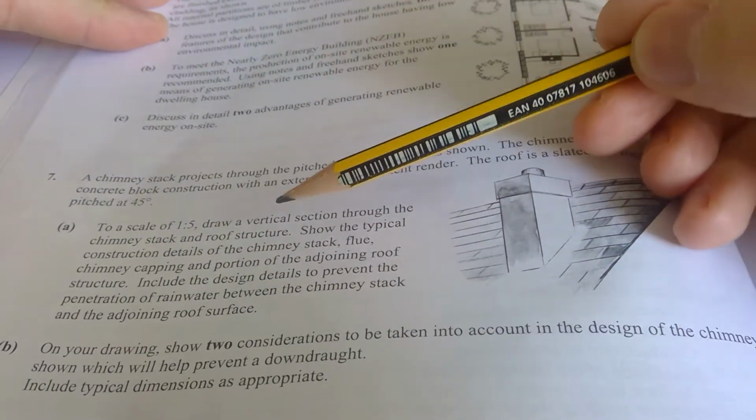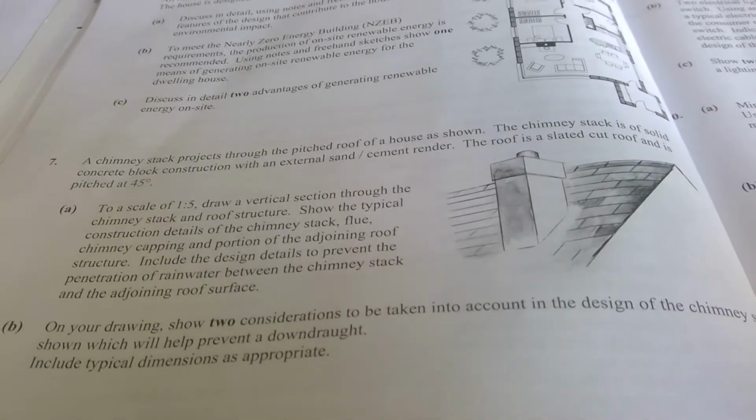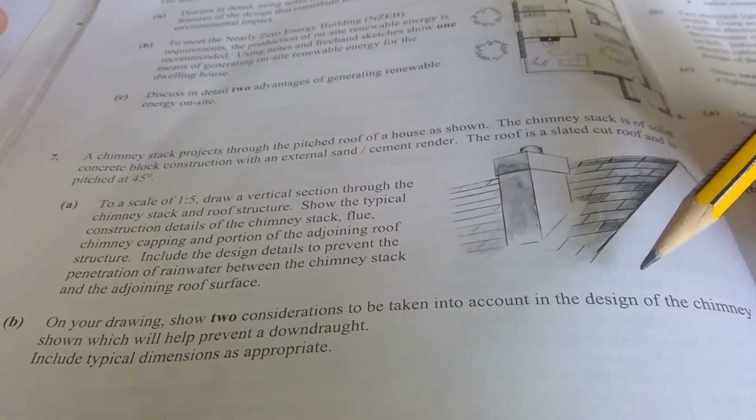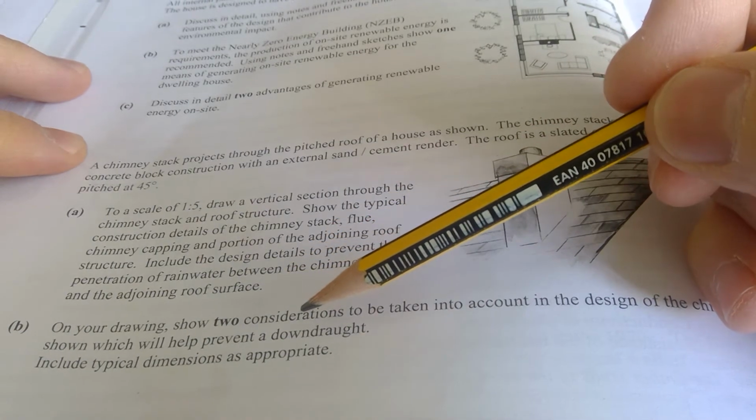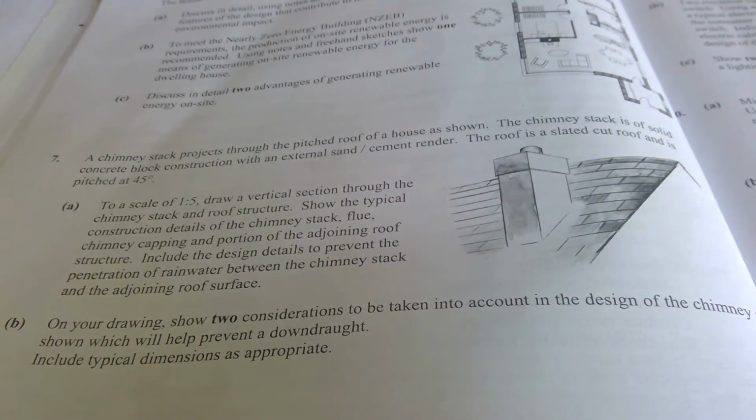Part B. On your drawing, show 2 considerations to be taken into account in the design of the chimney stack shown, which will help prevent a downdraft. Include typical dimensions as shown.